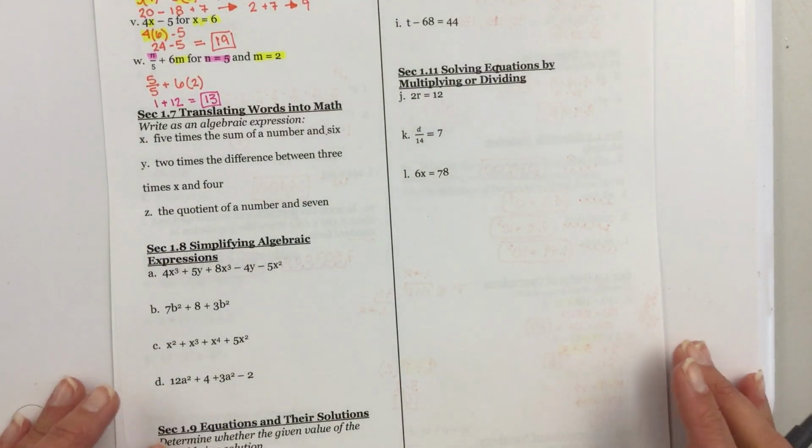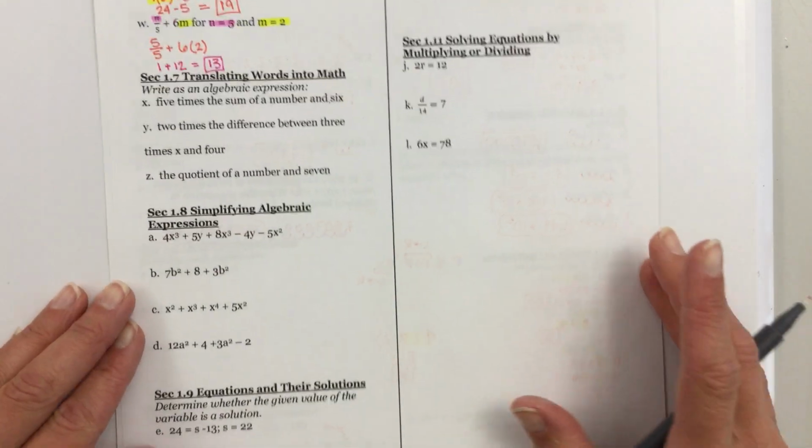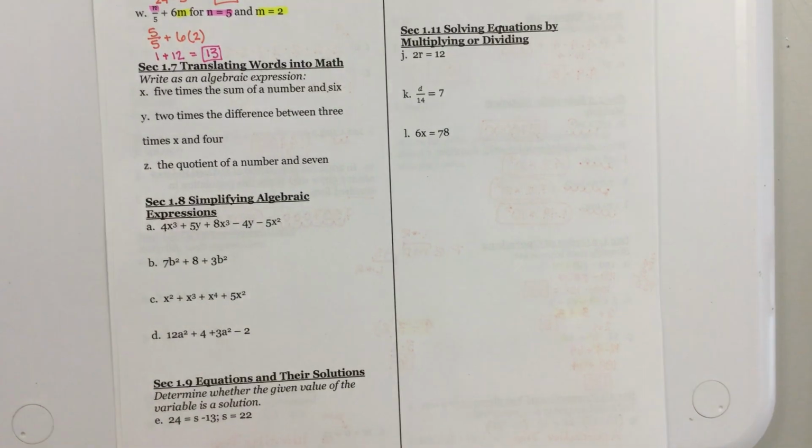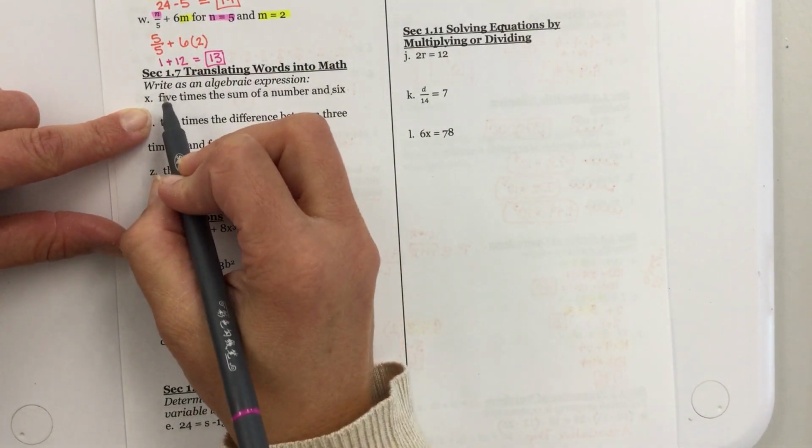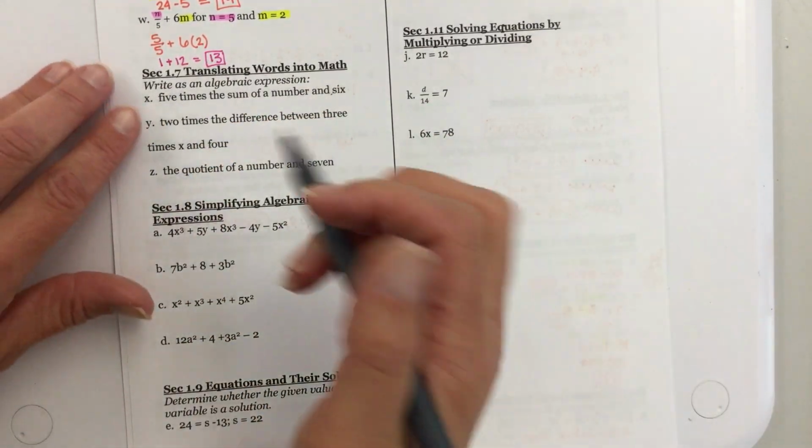Okay, section 1-7, you guys made a lot of mistakes on these on your quiz. Make sure that when you translate, you do it in the right order. You need to make sure you include parentheses, that type of thing.